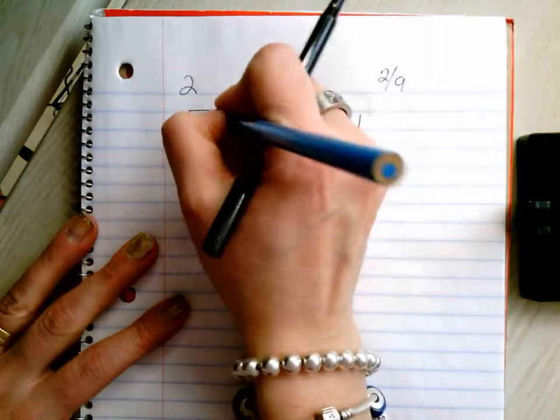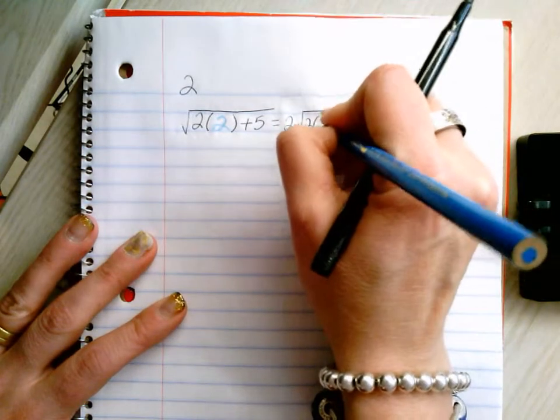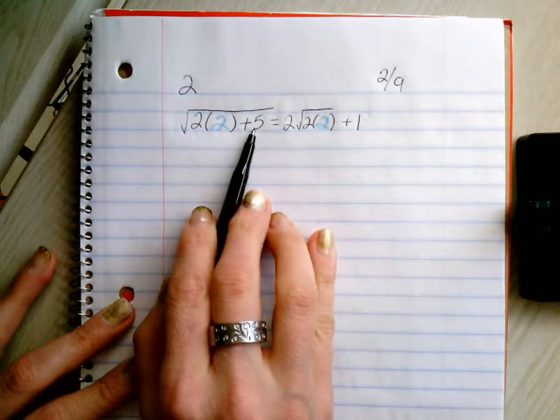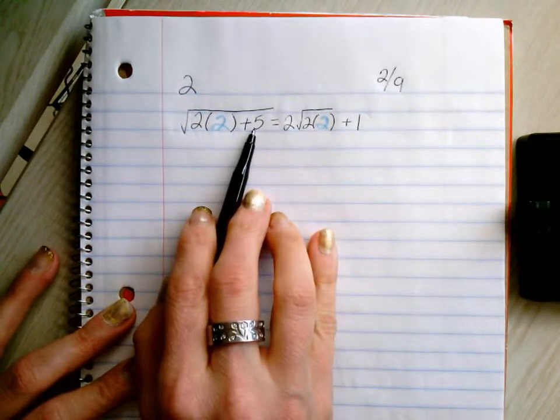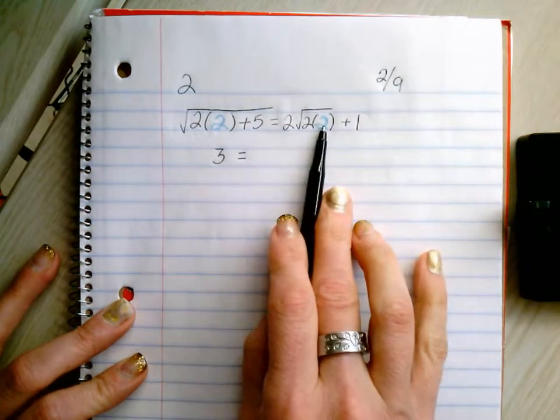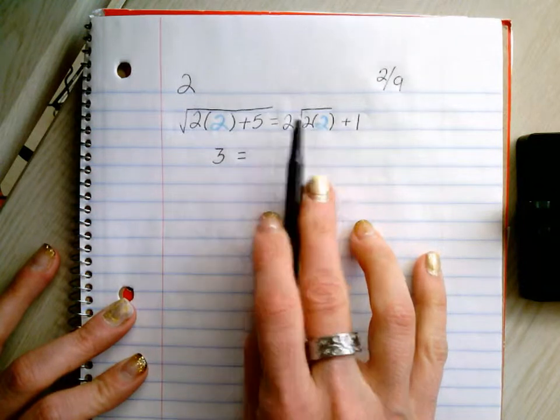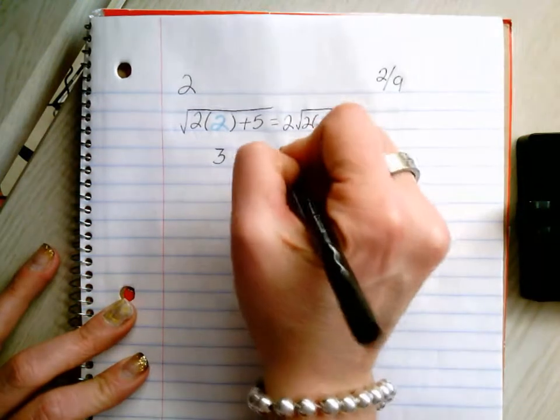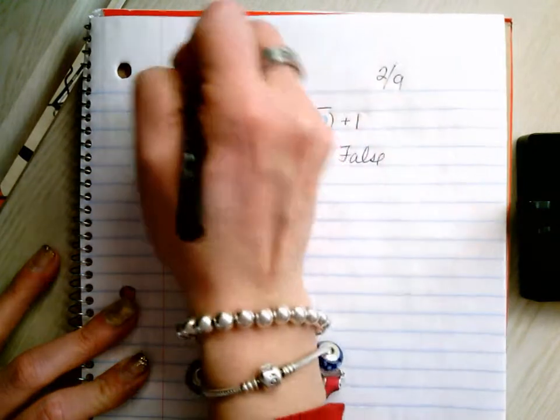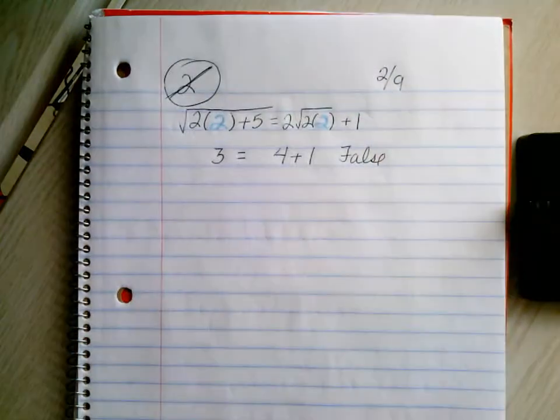If I plug in the 2 here and here, I get 2 times 2 is 4, 4 plus 5 is 9. The square root of 9 is 3. 2 times 2 is 4. The square root of 4 is 2. 2 times 2 is 4. So that is false.